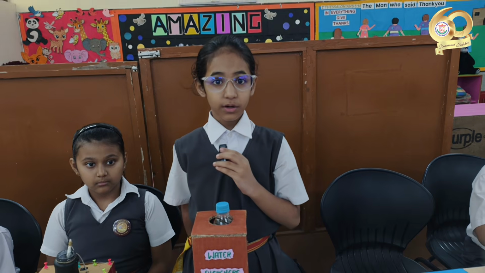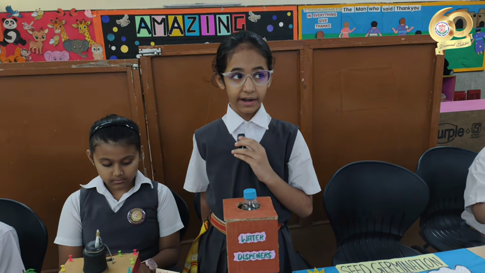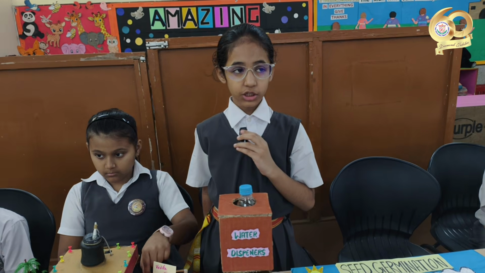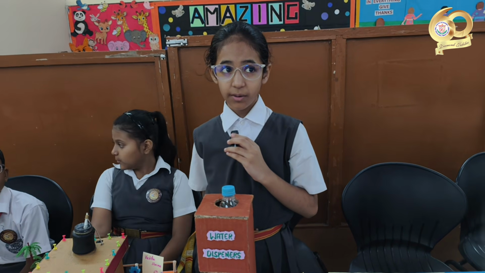Thank you. My model is a water dispenser. It works using air pressure, gravity, and a straw. When the lid is closed, no air can enter the bottle, and a small vacuum inside the bottle stops the water from coming out.